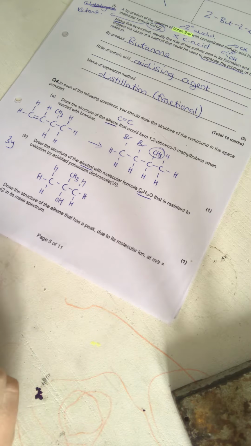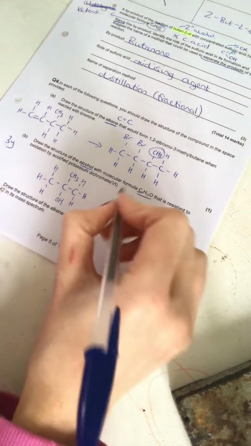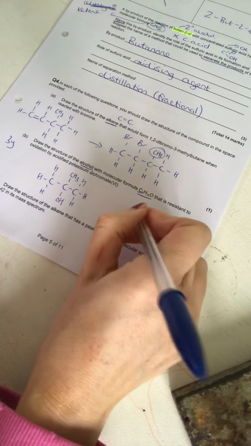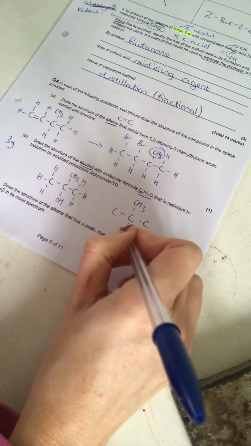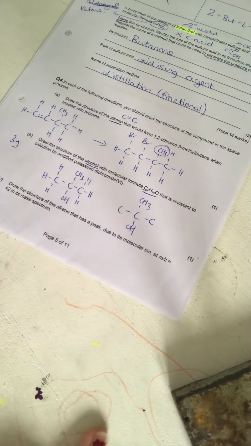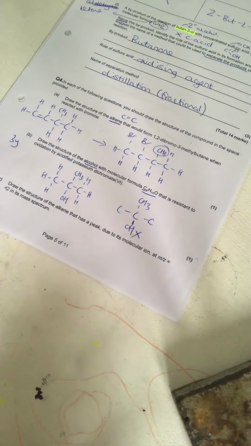Things to look out for when you're drawing your structures here is that the bond goes to the O. I know that sounds obvious, but actually it's quite a common mistake, just in haste, to do things like draw the bond to the hydrogen, which is not correct. So just be mindful of that.